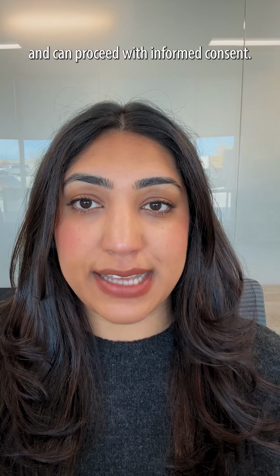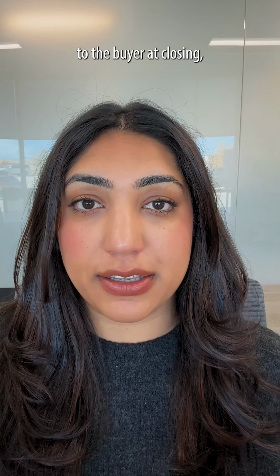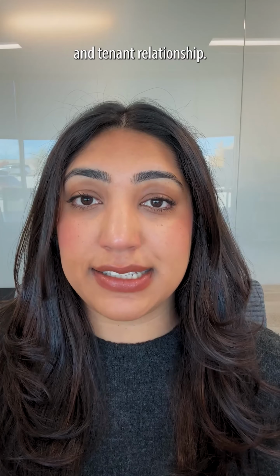proceed with informed consent. Paragraph B further requires the seller to transfer all tenant security deposits to the buyer at closing and includes seller representations about the status of the lease and tenant relationship.